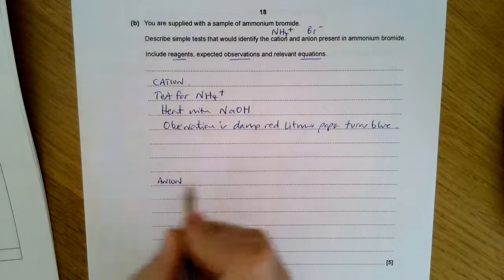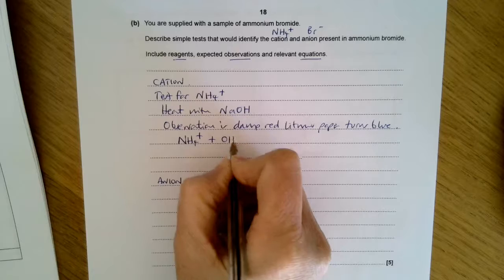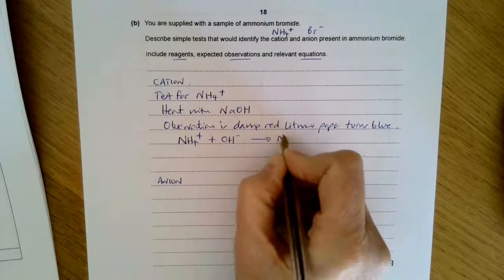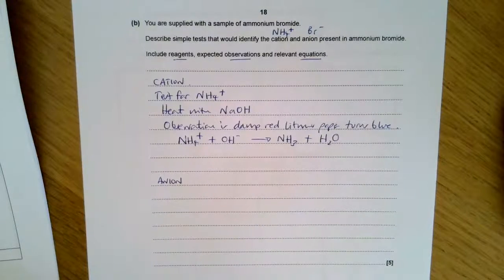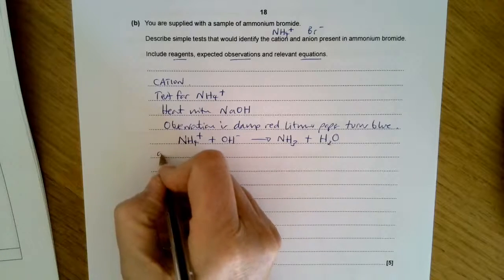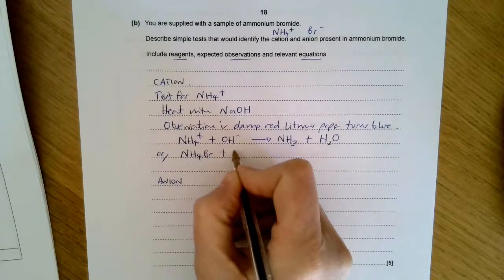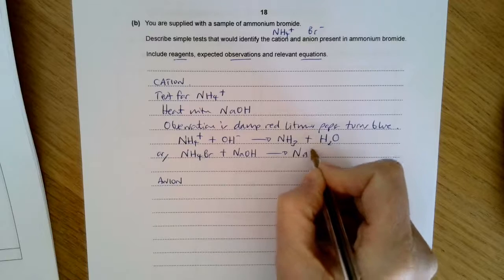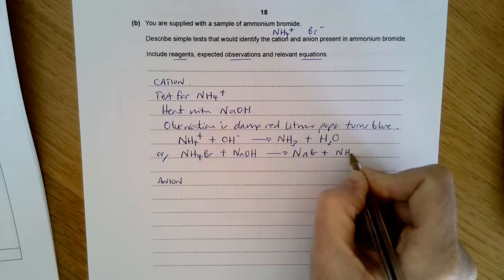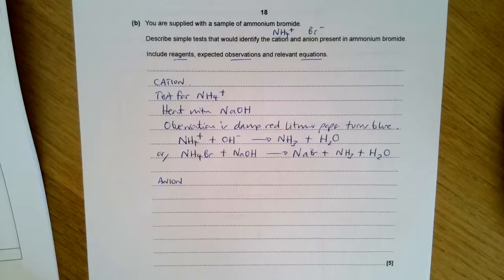So what's my equation for this? My equation is NH4+ plus OH- gives NH3 plus H2O. Now that's by far the simplest equation because what I'm doing there is just focusing on the ammonium. But you would be allowed to write the whole equation. So ammonium bromide, sodium hydroxide gives sodium bromide plus ammonia plus water. My preference would definitely be the first equation, it's much more straightforward.